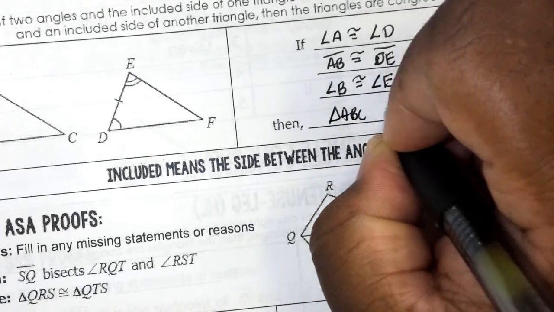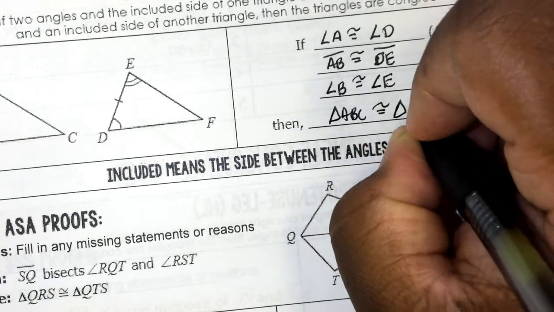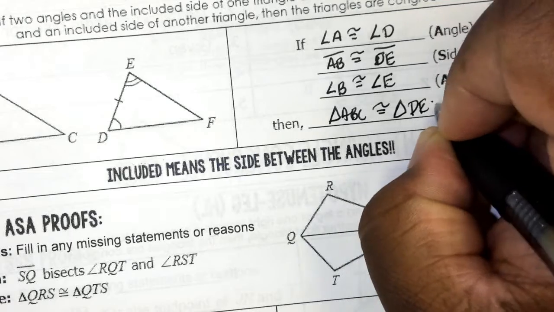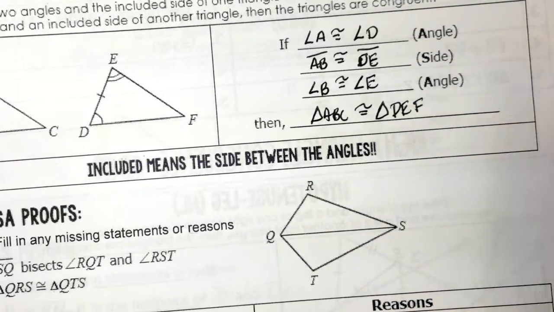Triangle ABC will be congruent to triangle DEF. This is by angle side angle congruency. Included once again means the side in between the angles.